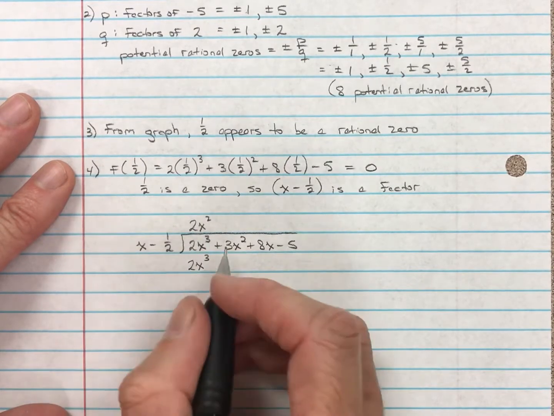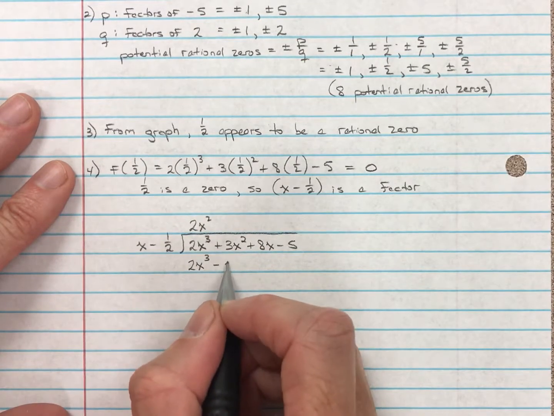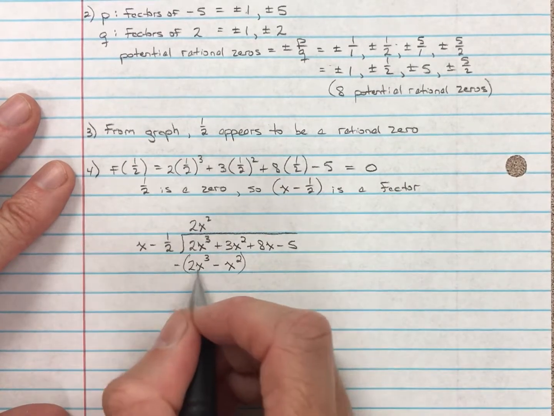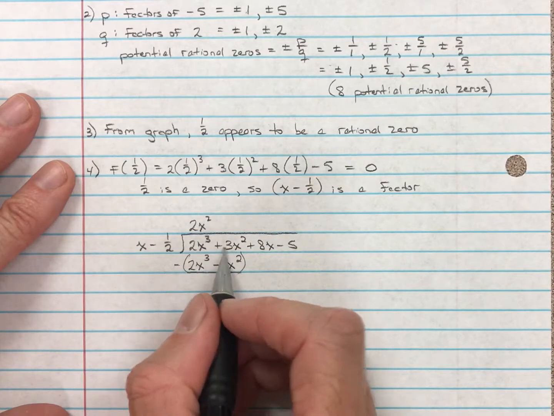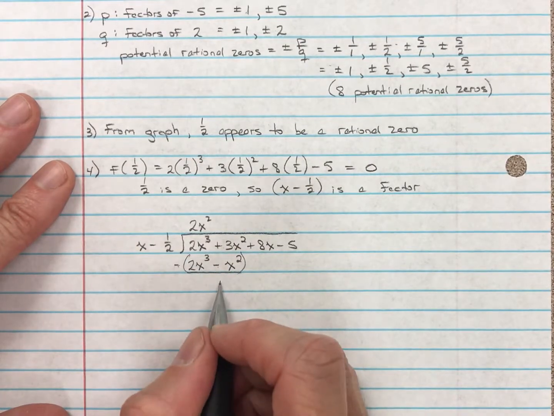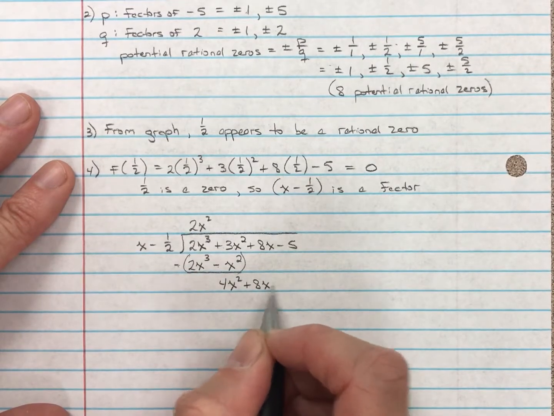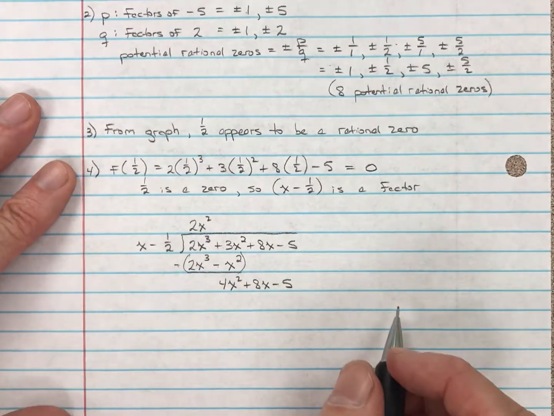2x squared times negative 1/2 is negative x squared. Subtract: 3 minus a negative is 3 plus, so it's 4x squared. Now bring down the other two terms.